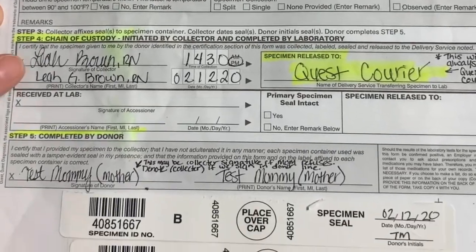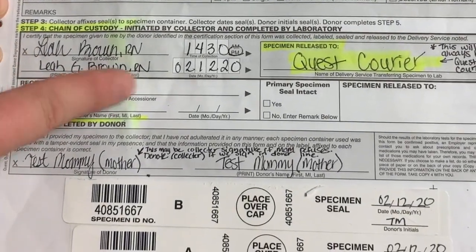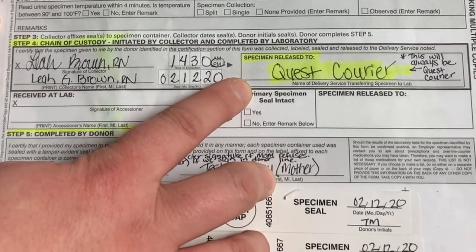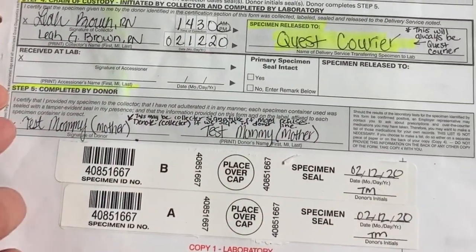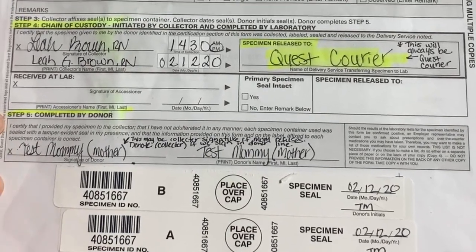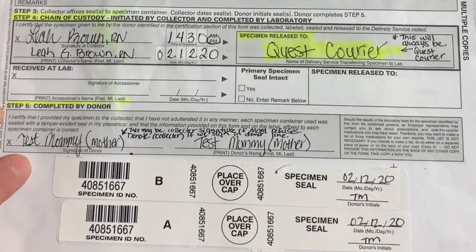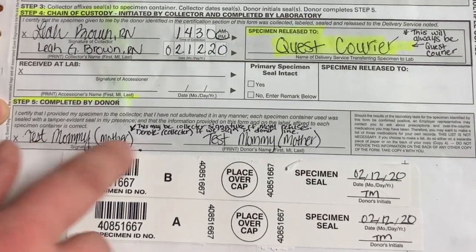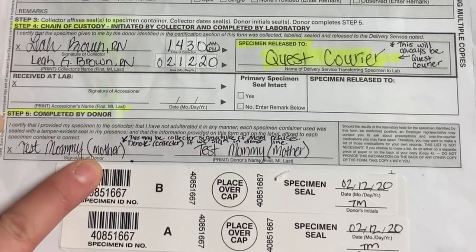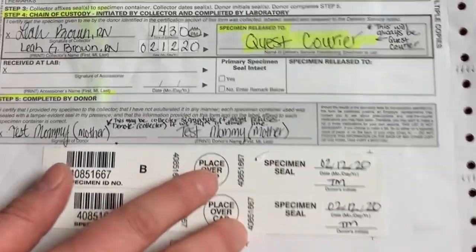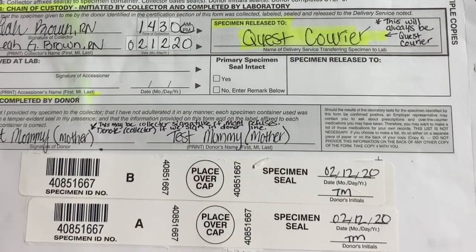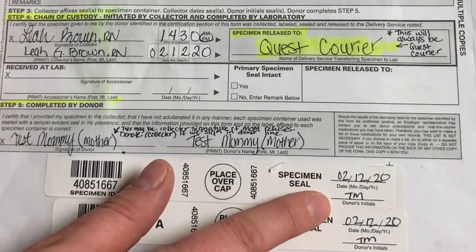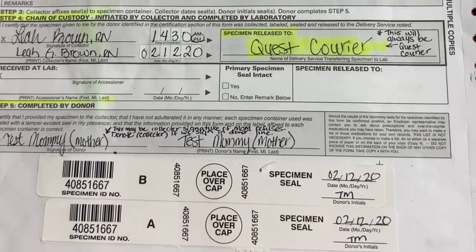Step 3 is where you sign and date of when you collected. This specimen release to will always be Quest Courier. And then step 5, we prefer for it to be completed by the donor, so that would be mother. If mother refuses, you, the collector, would fill this out and you would denote that you are the collector. Then these are the labels for the cap. If the mom will not initial here, you would initial.